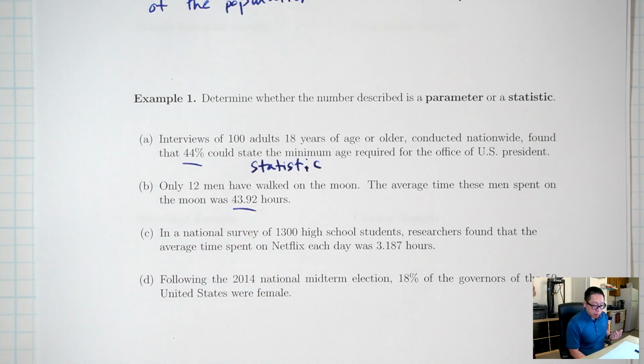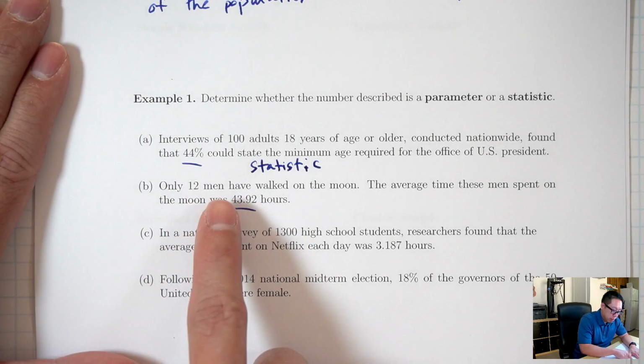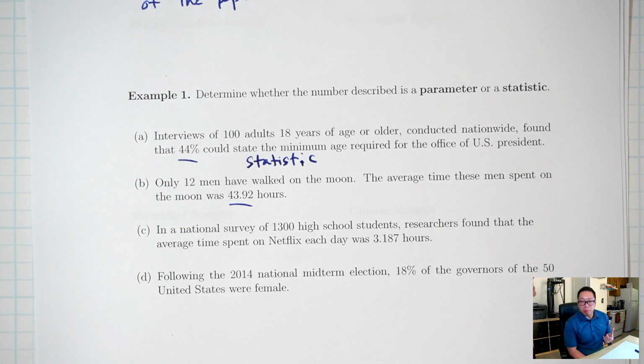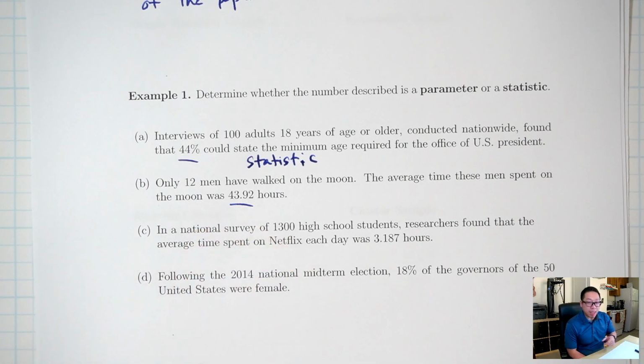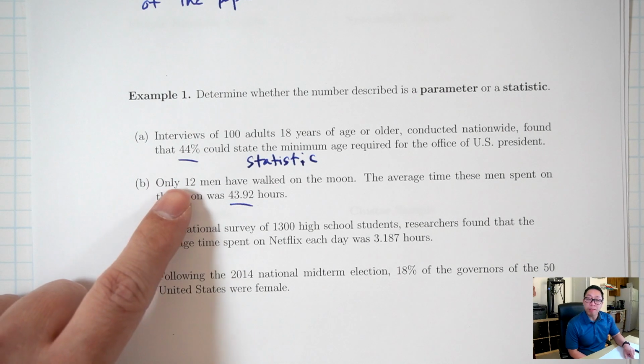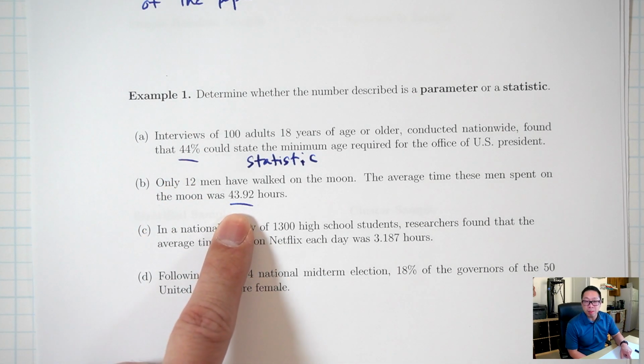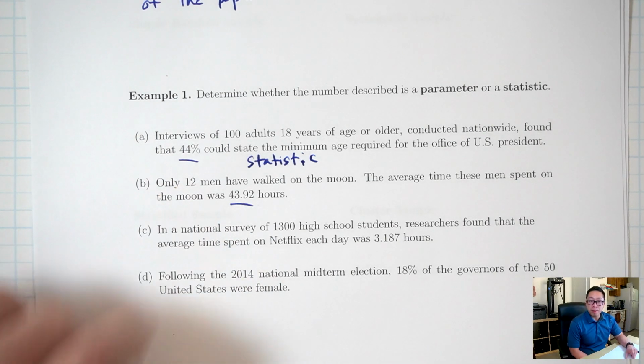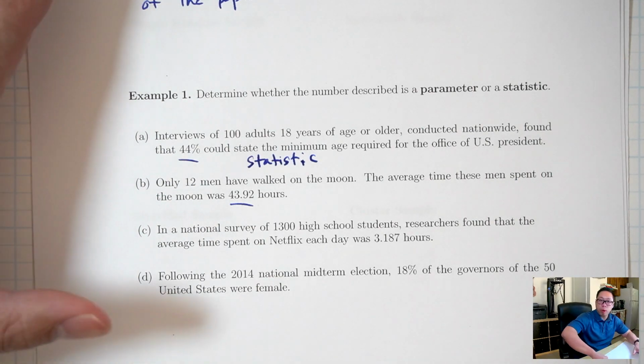So the population I care about here is what? Okay, look at the phrase after that 12. Men who have walked on the moon. Okay, the population I care about is men who have walked on the moon. And the question is, did I get this number by asking every man who has walked on the moon, or a smaller sub-collection? Well, there's only 12 of them, so I probably did get this number by asking all 12, right? So all 12 is the entire population. So this is a population, which means this would be a parameter.